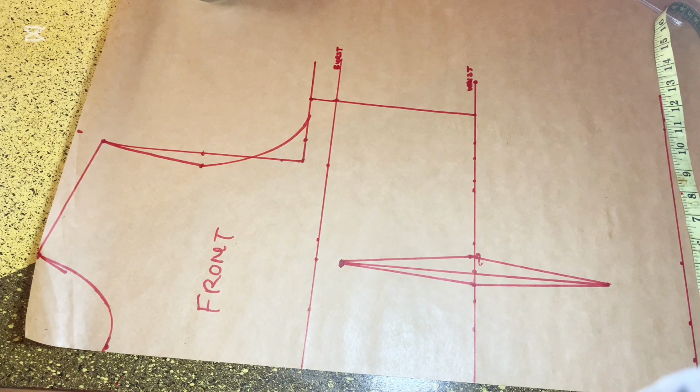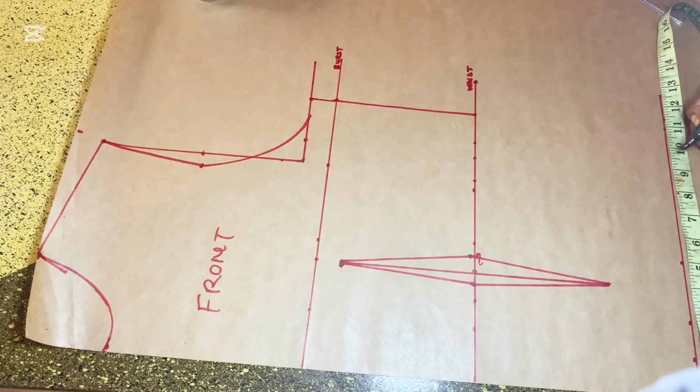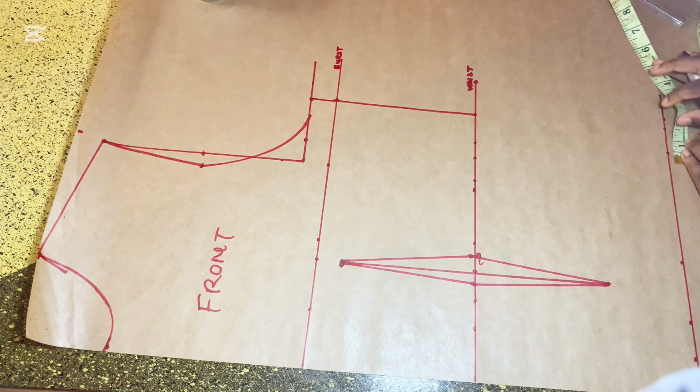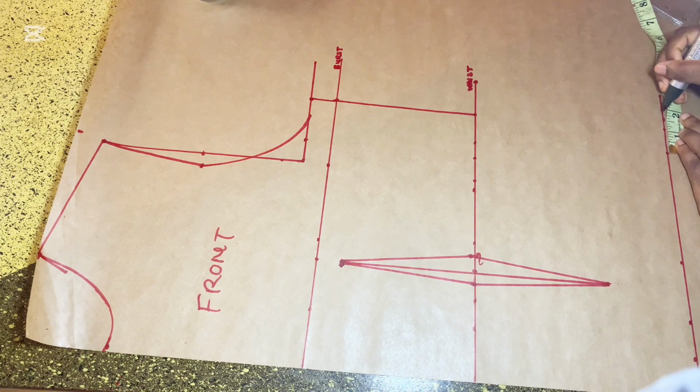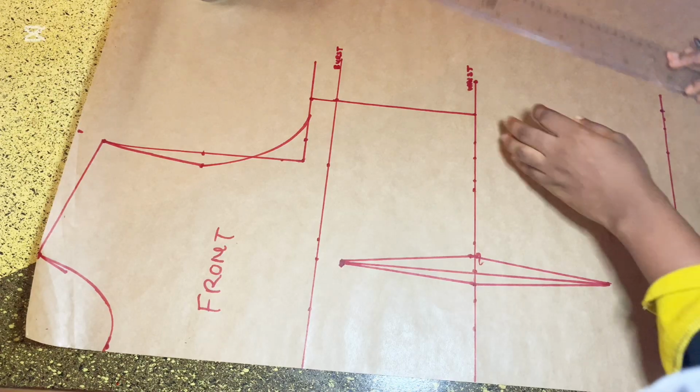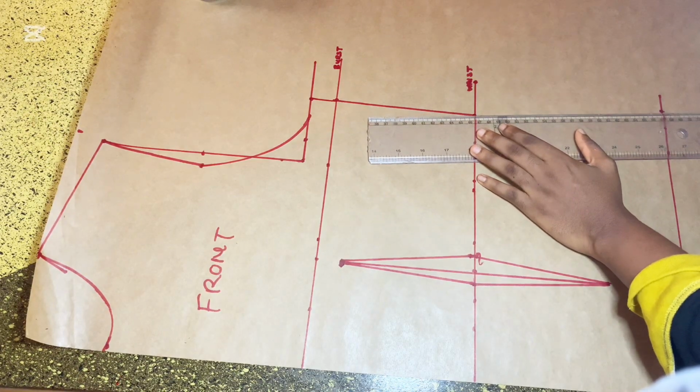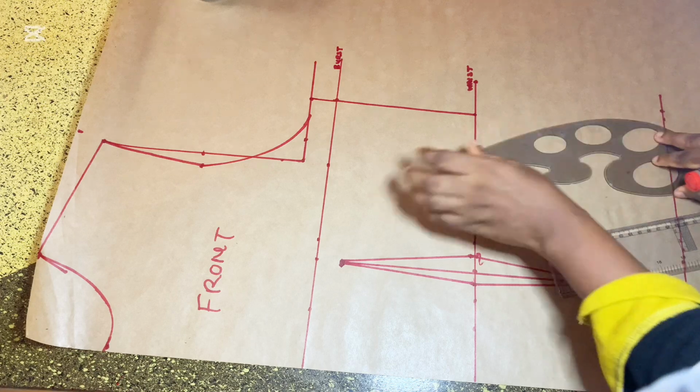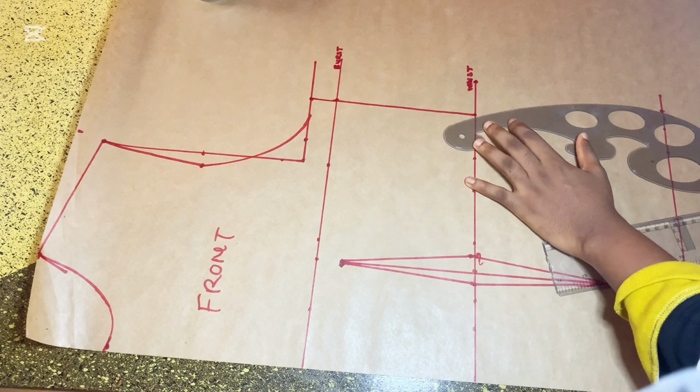Then my hip measurement: my hip is 39. 39 divided by 4 is 9.75. I'll mark that out and add my 2 inch sewing allowance. Then I'll roll my waist down to my hip. I would like to use this to just give it a curve.